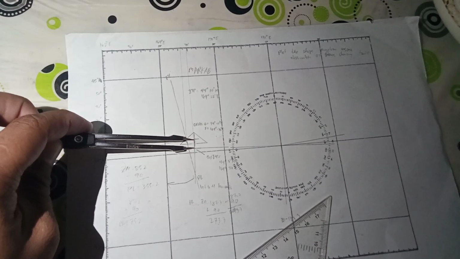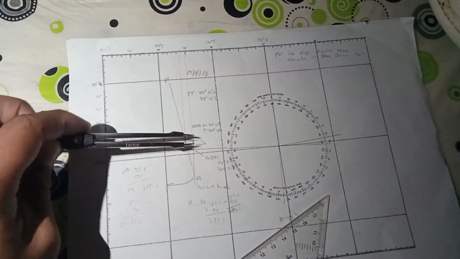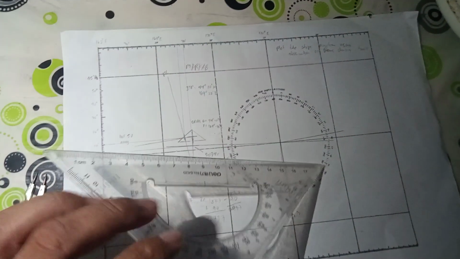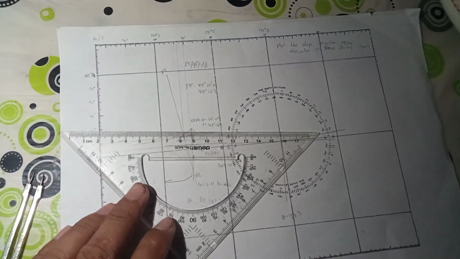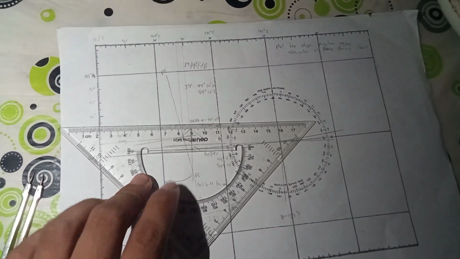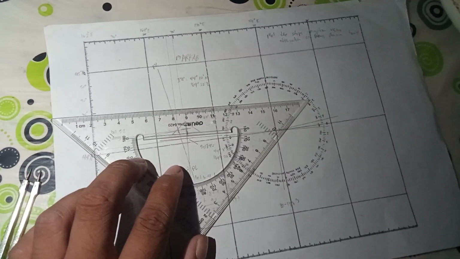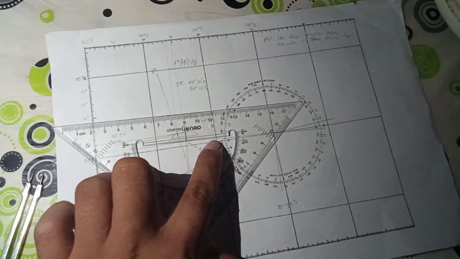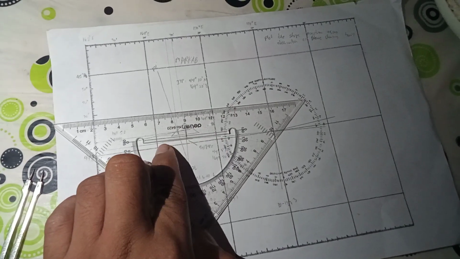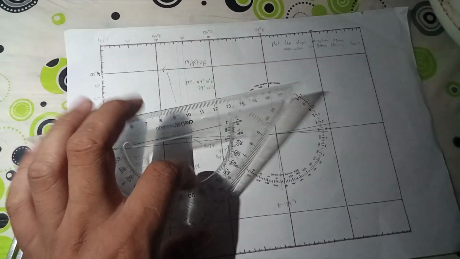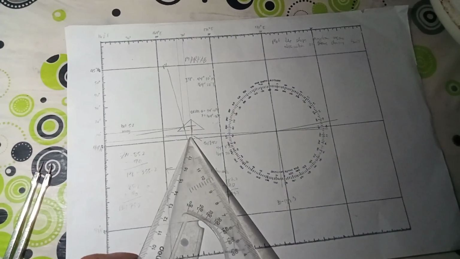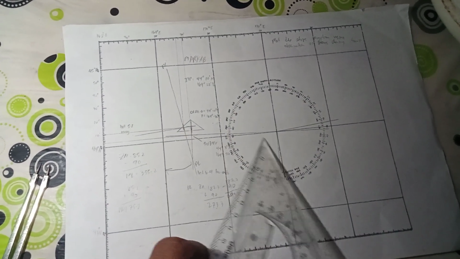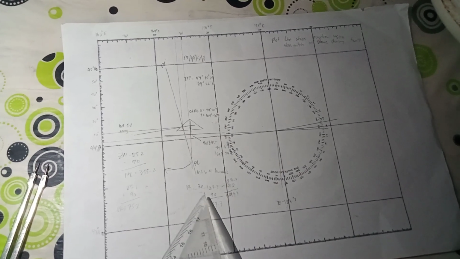To get the PL, the same way, you need to measure 90 degrees. Underline here and make an imaginary line. It's up to you if you want to bring that PL to the compass rose, but to make it easy, just add and subtract.